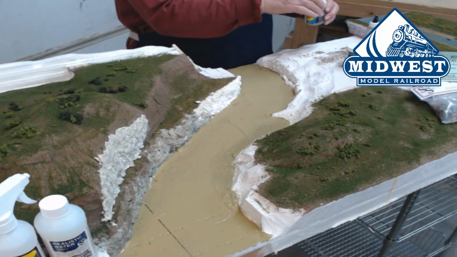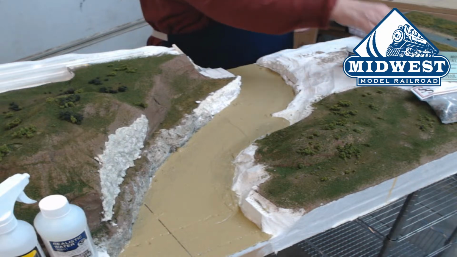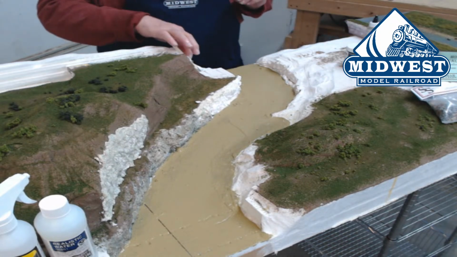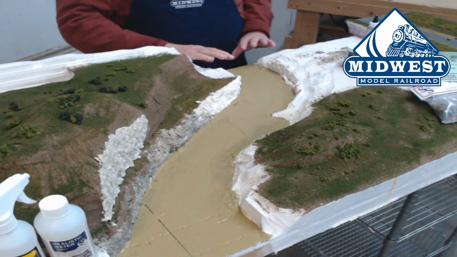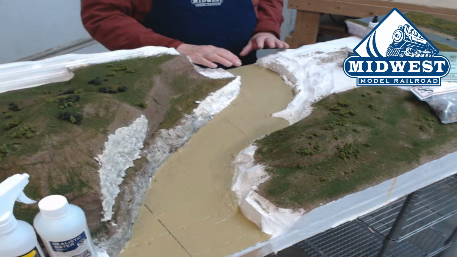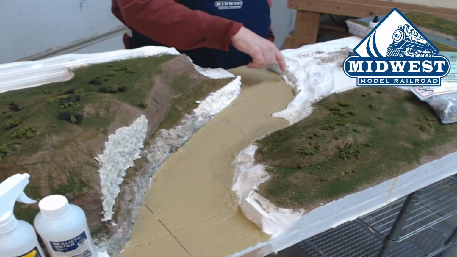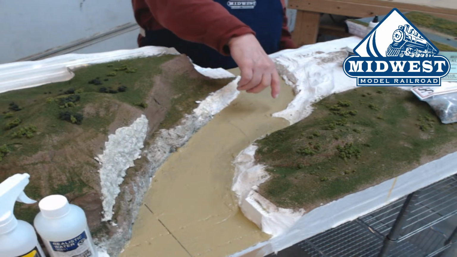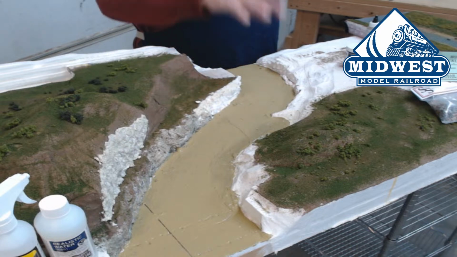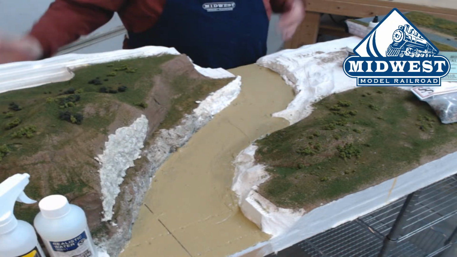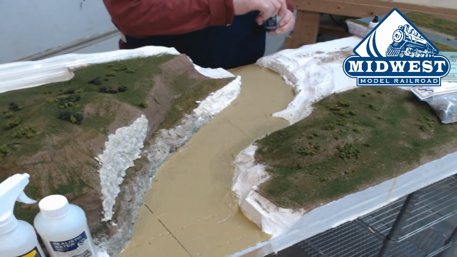Now, one thing I failed to mention in the beginning, which I should have, if you've got rock faces or your shoreline or anything, you need to do two things. First, you need to make sure the foam is glued down solid. Two, once that's all dry, you need to come around with some glue, scenic cement, something, and go all around the edges to keep the liquid water from running under it and off the table. So keep those in mind too.